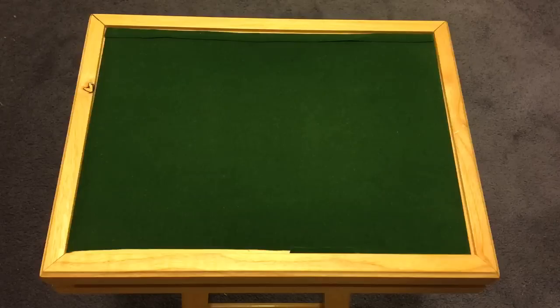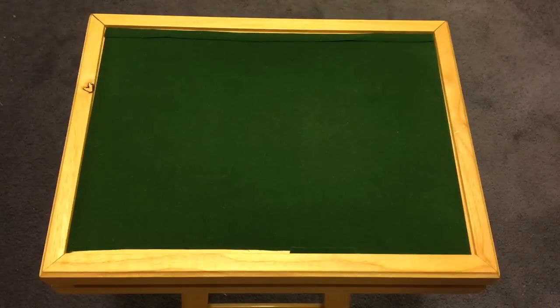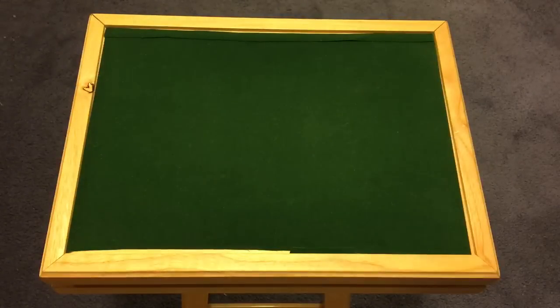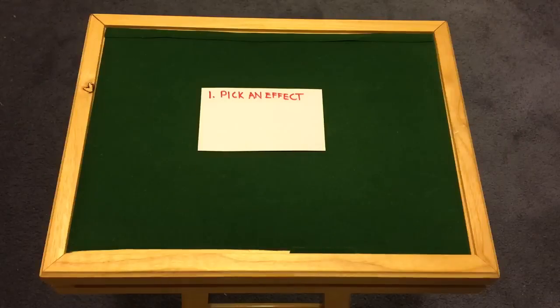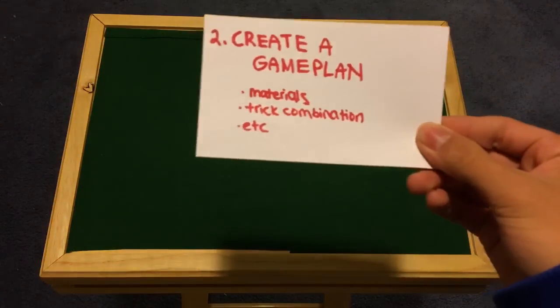So basically, the effect is what you want the end result to be. Whether that's finding their card, it's going to be broad. The effect could be finding the spectator's card. And then it could literally be something as much as using fire. But the first step is just pick an effect that you want to do, and then you'll work on it from there. So, step number 2, we're going to go with create a game plan.